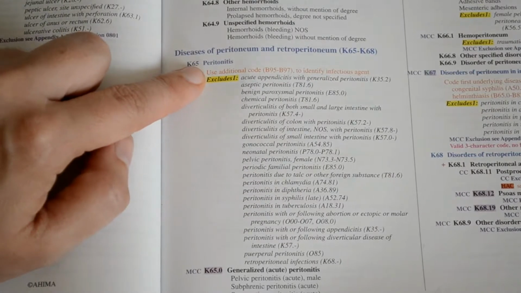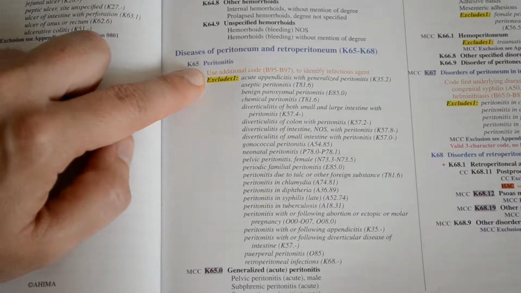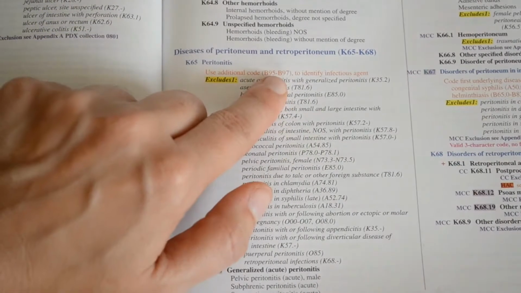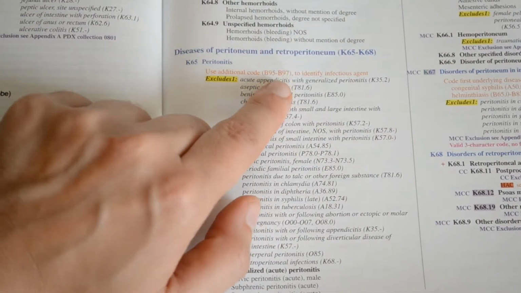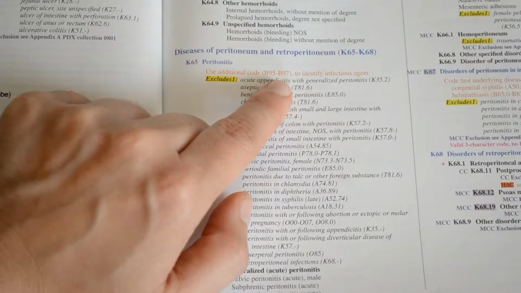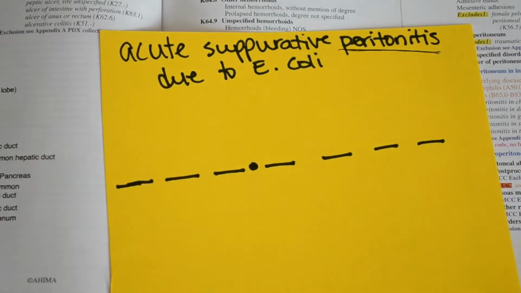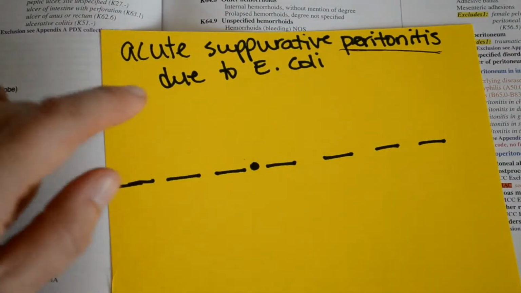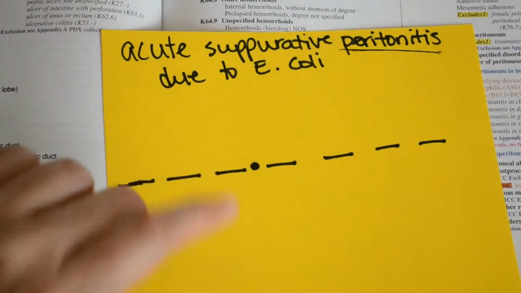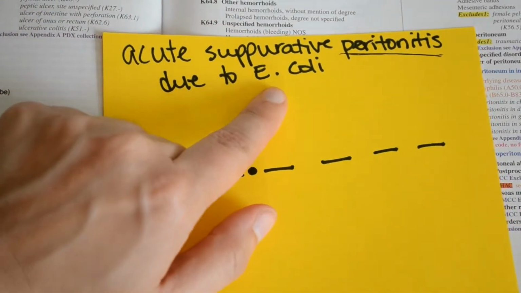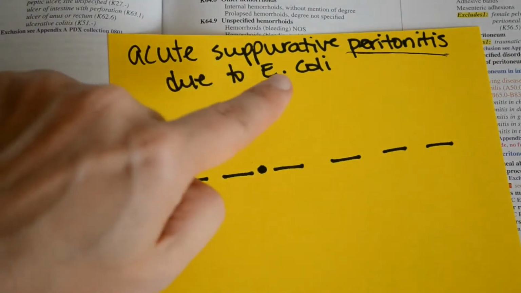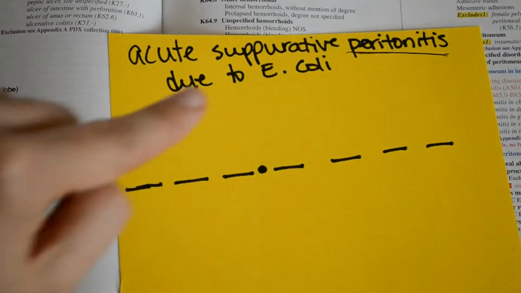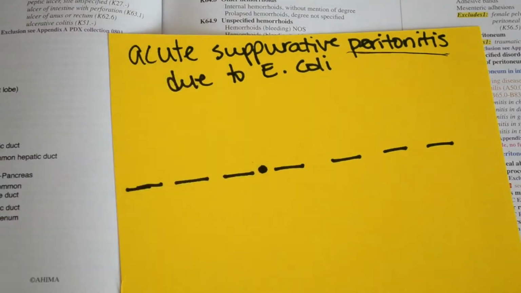Then it gives us this notation in red saying use additional code B95 through B97 to identify infectious agent. So that is telling us we need a second code to make this diagnosis complete. If we look at our diagnosis, the infectious agent is E. coli, because it says due to E. coli. So we already know we have an infectious agent. We need to find the code for that.